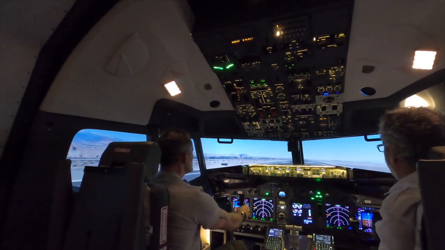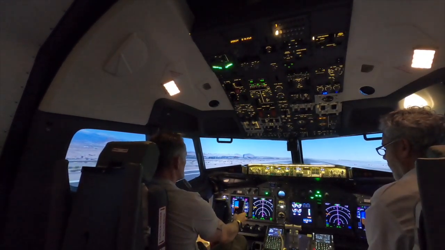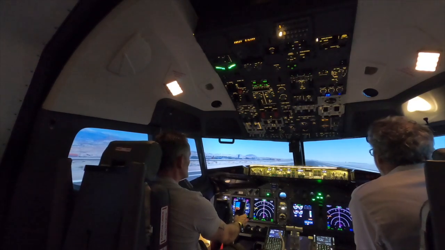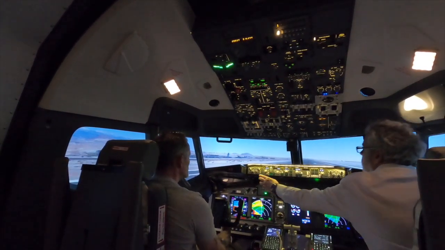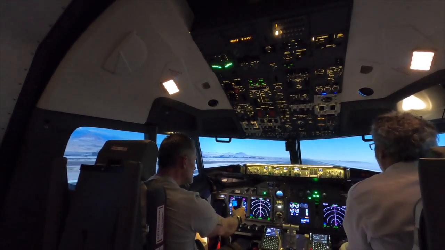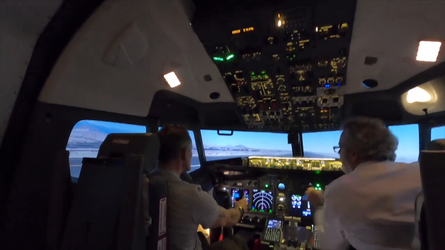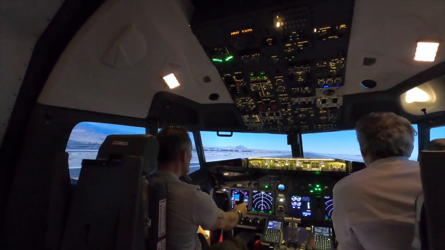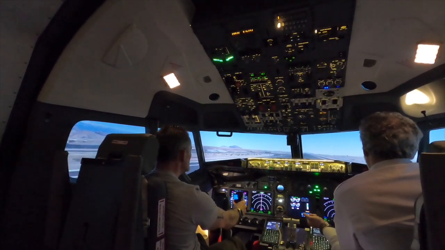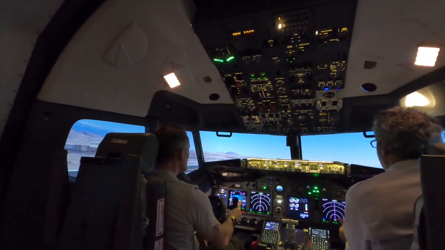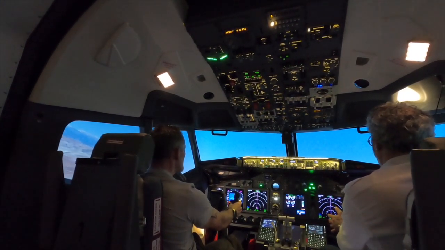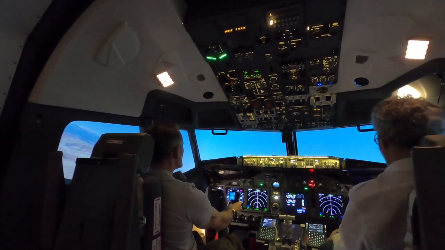Now we have to control the effect of the feet. Just the feet. Right foot. Where we have a speed, on the left, you see. Okay, that's the speed, 120. We reach V1 now. Rotate. Now you pull on the stick normally. You leave the nose at 15 degrees. Not too much. Less. And the wheels up.